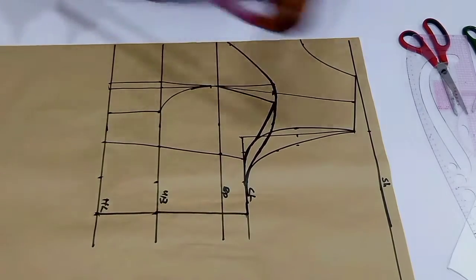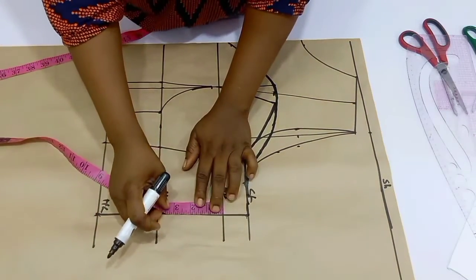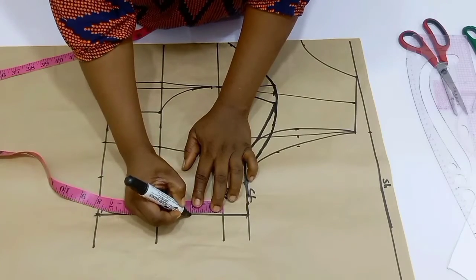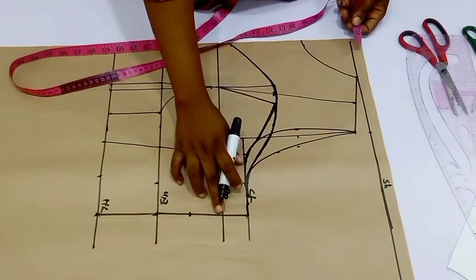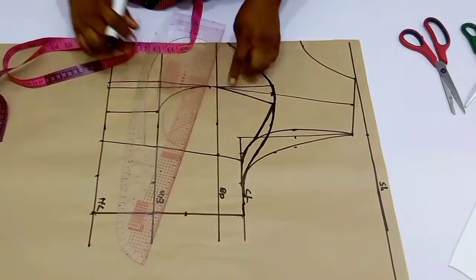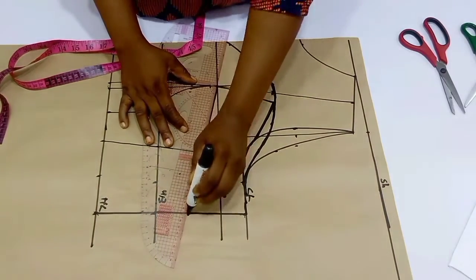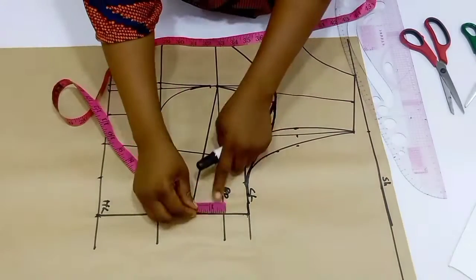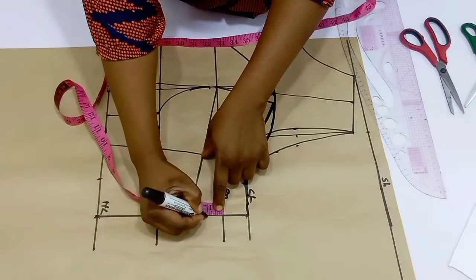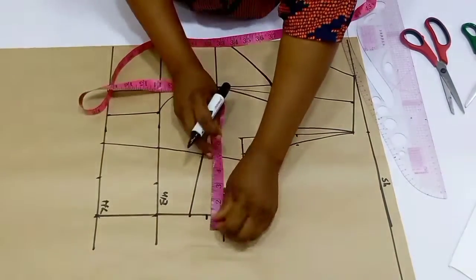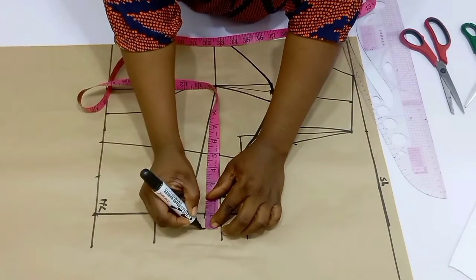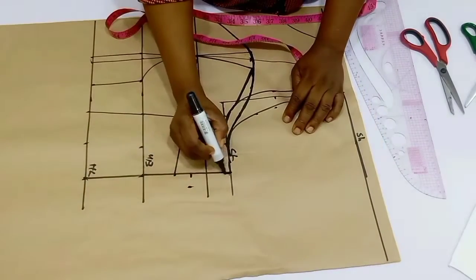bust darts. From the bust point I'm going to come down by 2 inches, and this bust dart is the difference between the back length and the front length, and I'll go ahead and connect it just like this, and then I will find out the middle in between that line and go up by 1 inch.